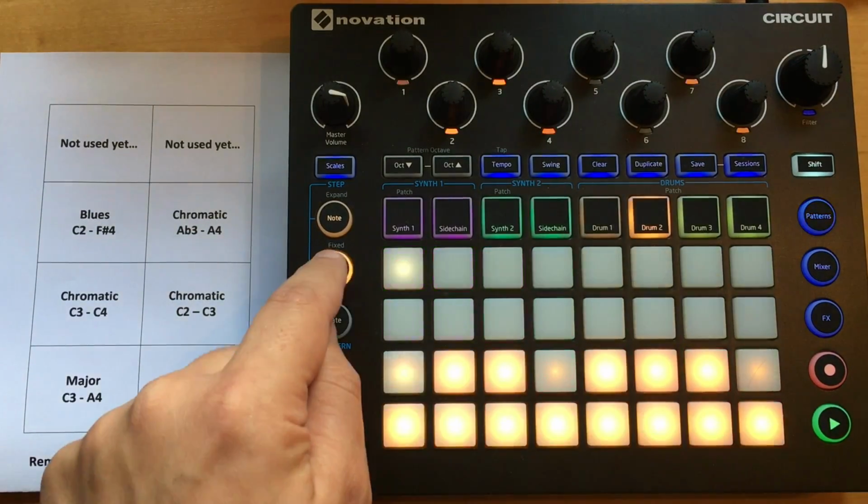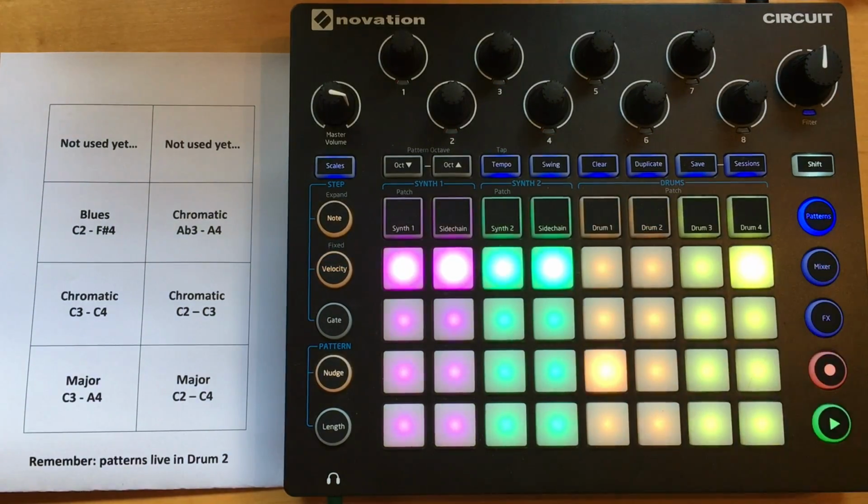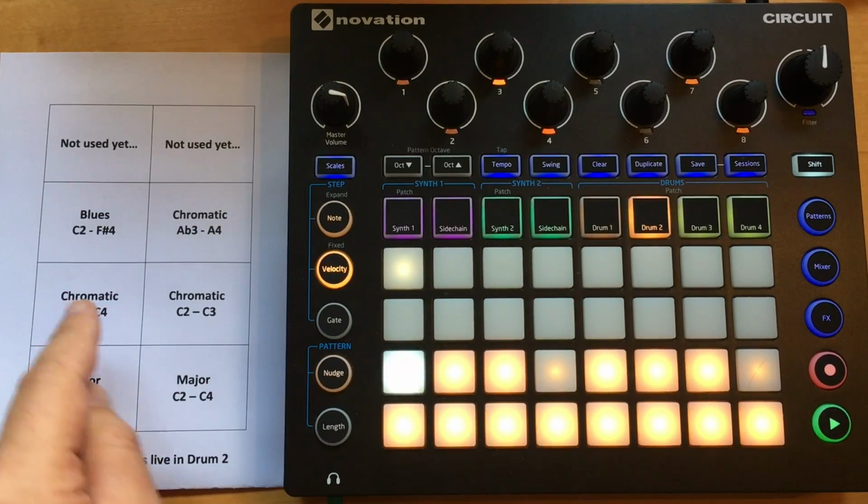Pattern 6 is where the chromatic scales come in. This one from C2 to C3. And this one from C3 to C4.